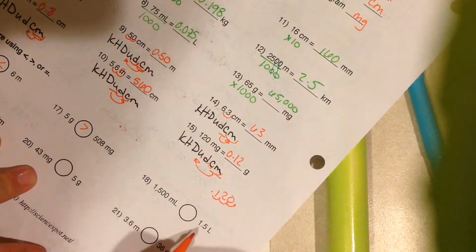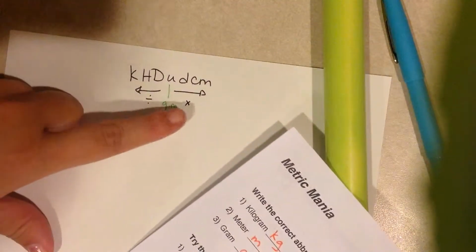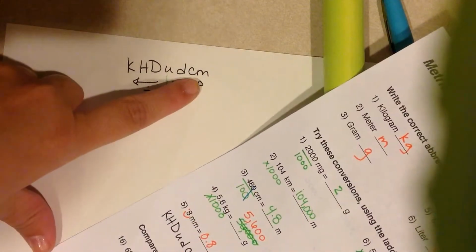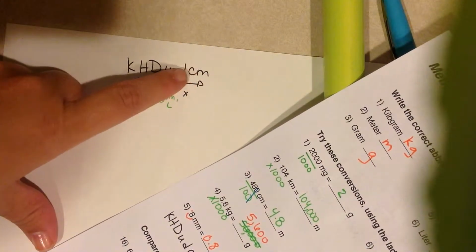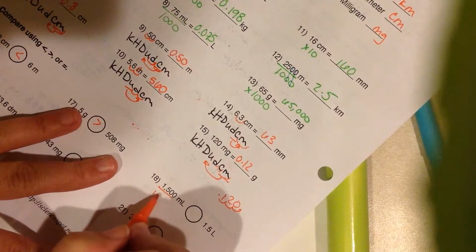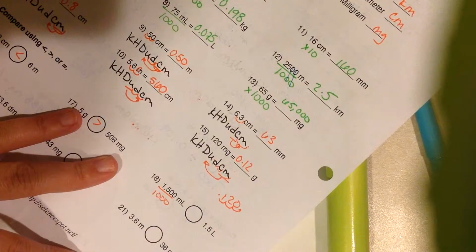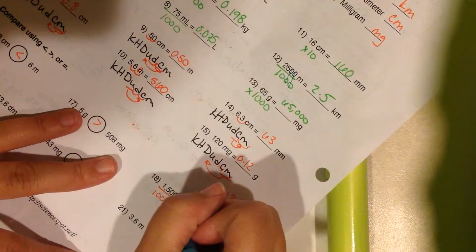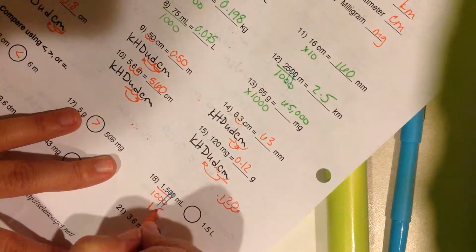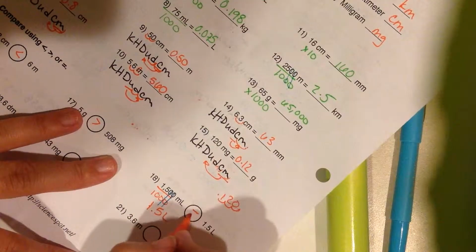1,500 milliliters or 1.5 liters. So here's where we would do this. I'm going to convert milliliters to liters. So milliliters to liters, I'm going over 1, 2, 3 spots to the left. So I'm going to divide by 1,000. Then I have 15 divided by 10, which gives me 1.5. So this is 1.5 liters versus 1.5 liters. So this is one of 2 that are equal.